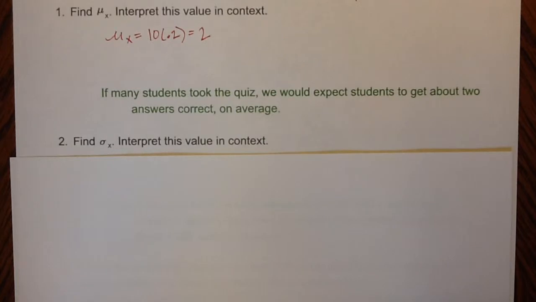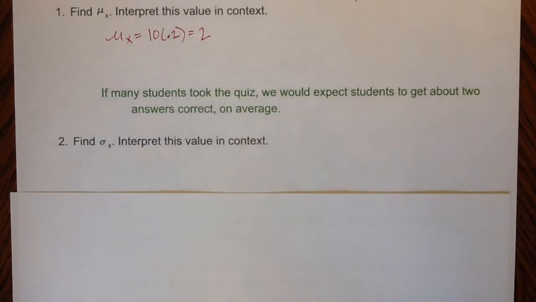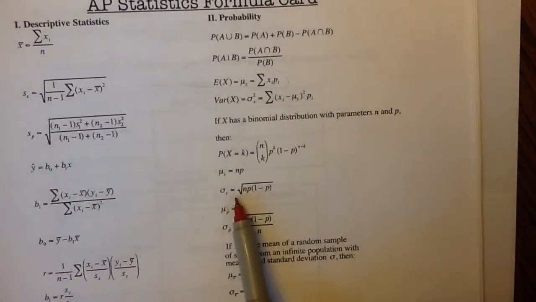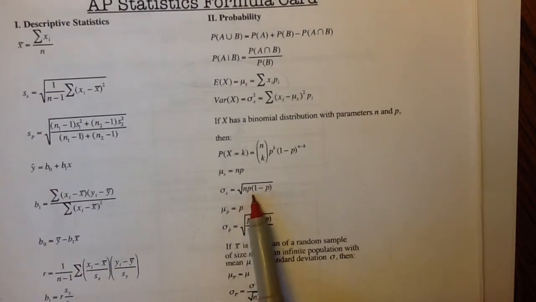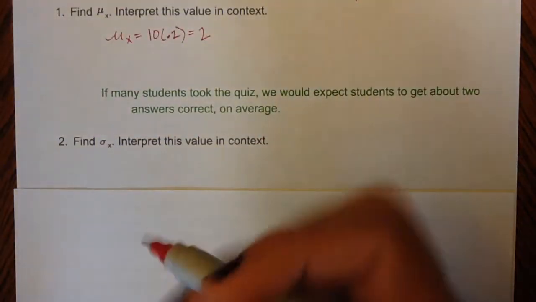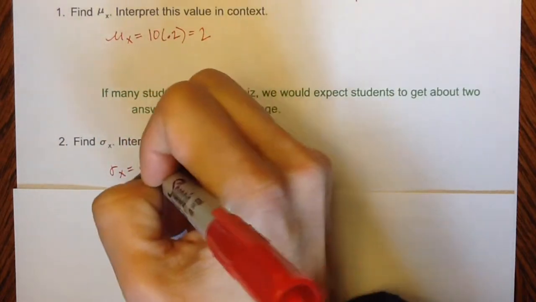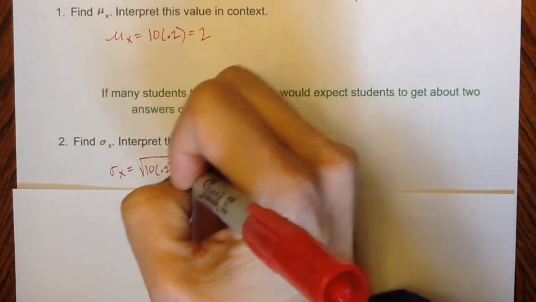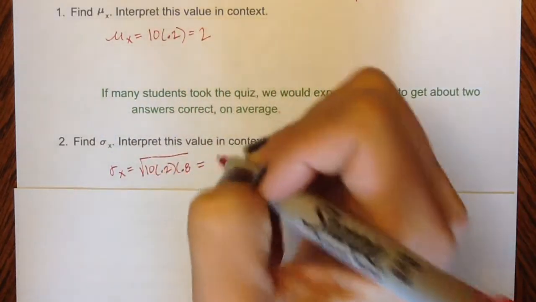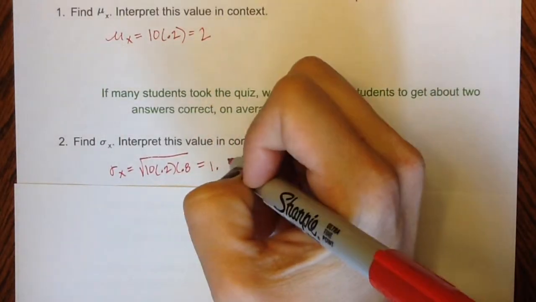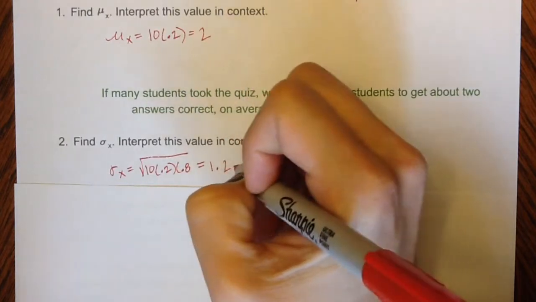So then the next question says to find sigma x and interpret this value in context. Again, we're going to go to our resource packet, where we're going to get the next formula. So sigma x is equal to the square root of n times p times 1 minus p. Our n is 10, our p is 0.2, times 1 minus p is 0.8. And that one requires a little bit more math to be done. I can't do that one in my head. And we get from the calculator 1.265.